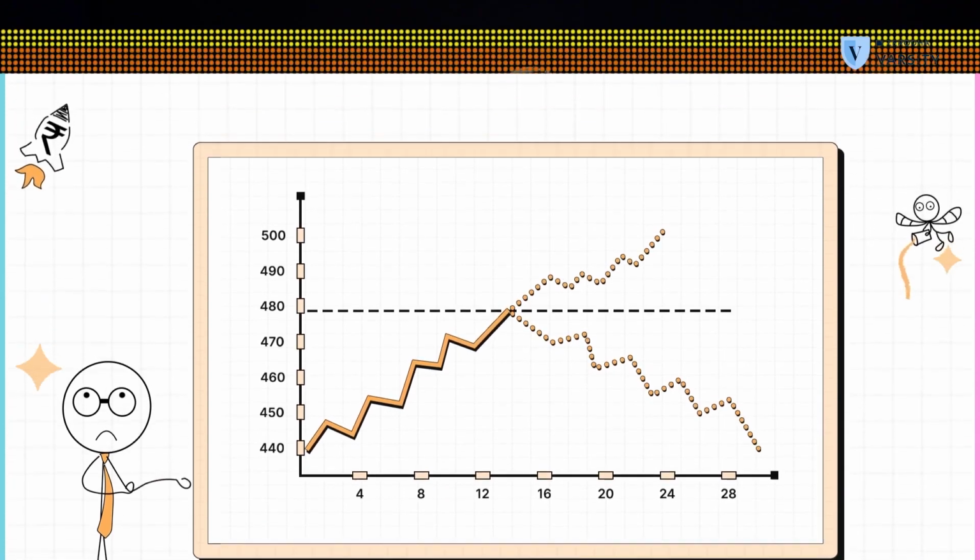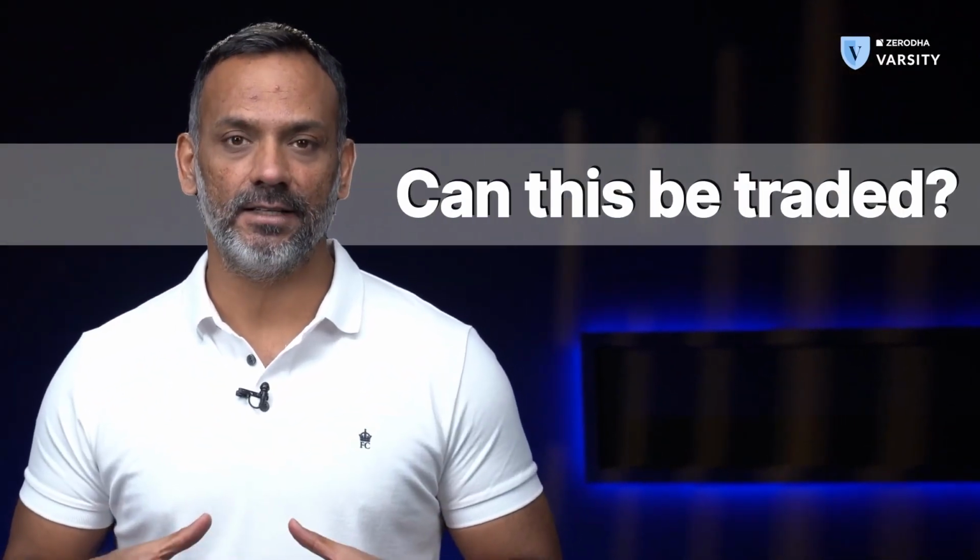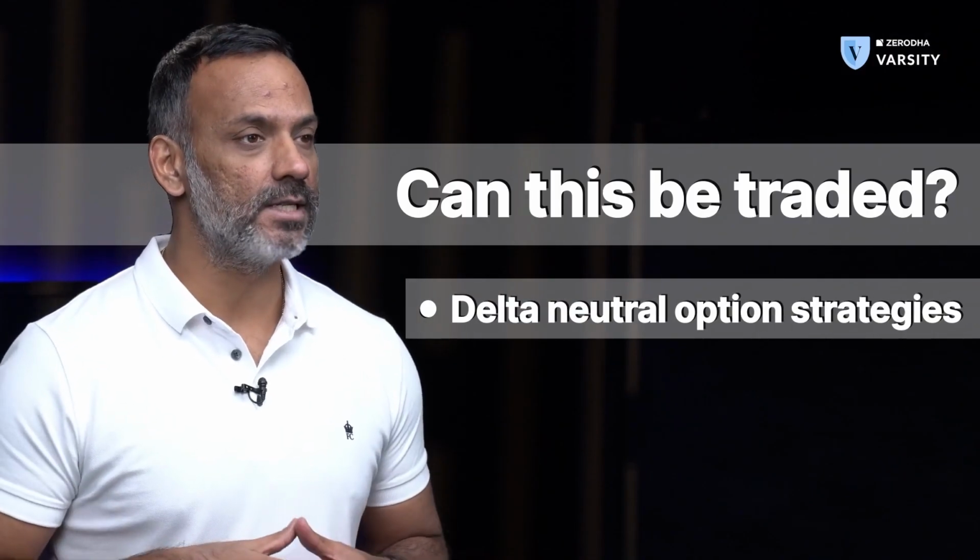Now, just because there is no directional visibility does not mean there is no trade here. Remember, we know that the stock price will move. It's just that we don't know in which direction it will move. Now, the question is, can we trade this? Of course, options enable you to trade such situations where there is no clarity on the directional movement of a stock. Such strategies where you set up a trade which is independent of the directional movement are called delta neutral strategies. The simplest form of a delta neutral strategy is a long straddle, and we'll discuss the long straddle in this video.